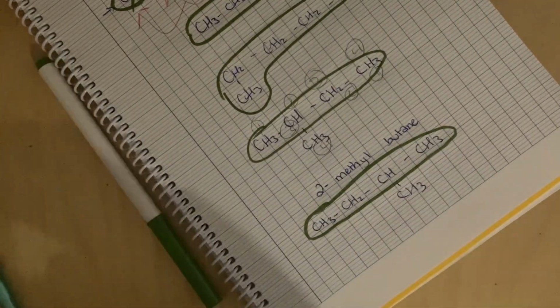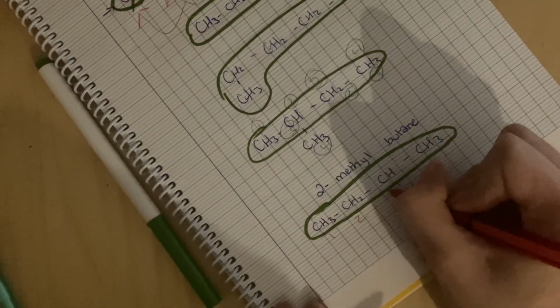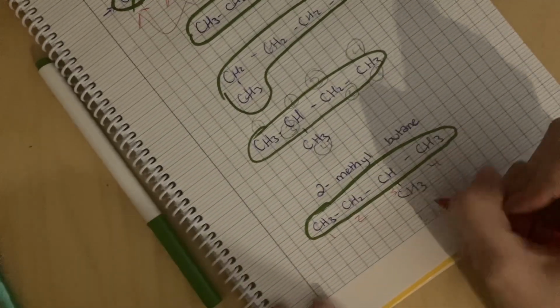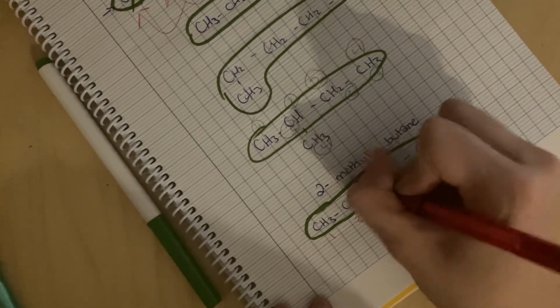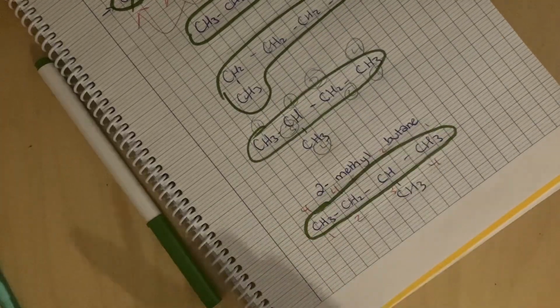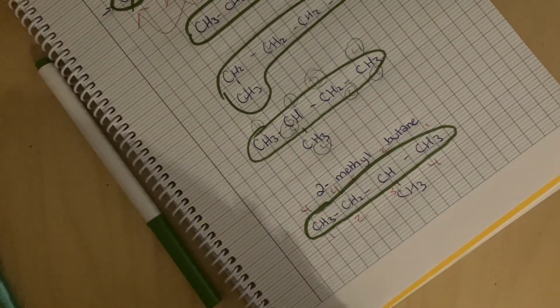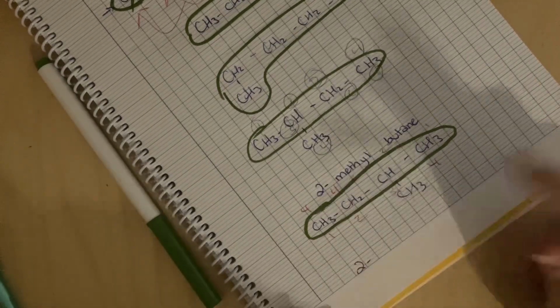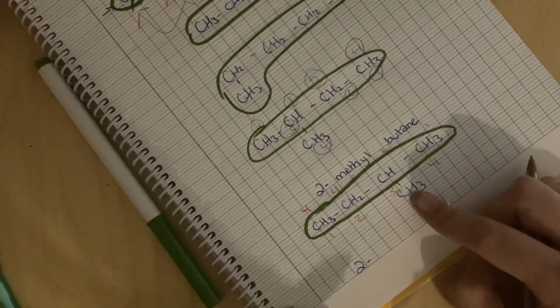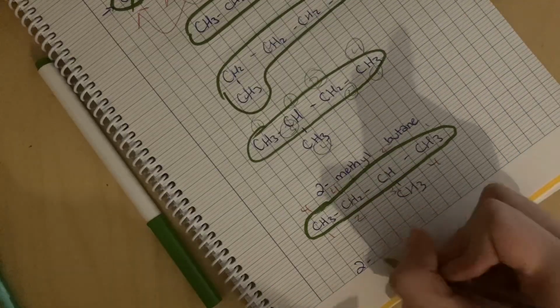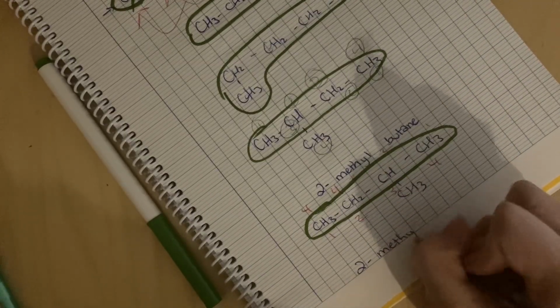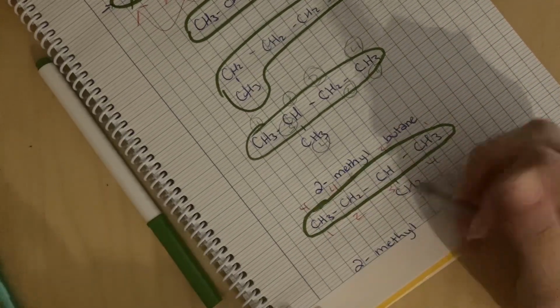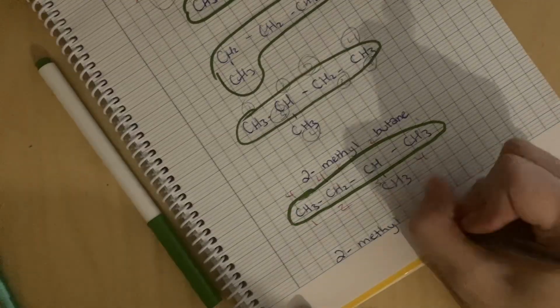We either have 1, 2, 3, 4, or 1, 2, 3, 4. As I said, we always need to take the smallest position that the branch is on, which in this case is 2. And again, we only have 1 branch, so we're going to call it methyl. And then again, it's a simple 4, so it's butane.